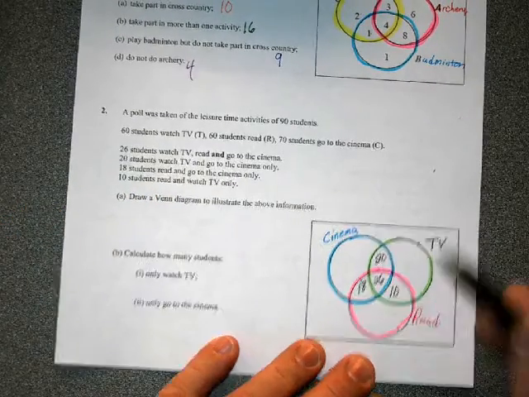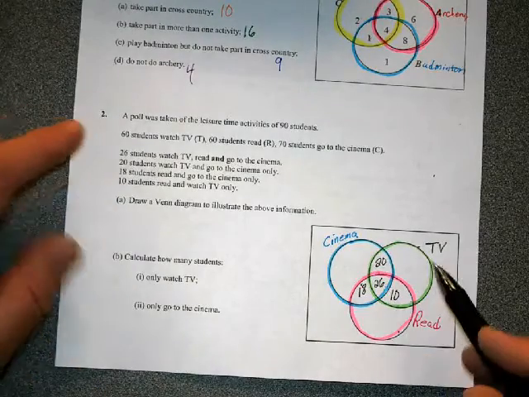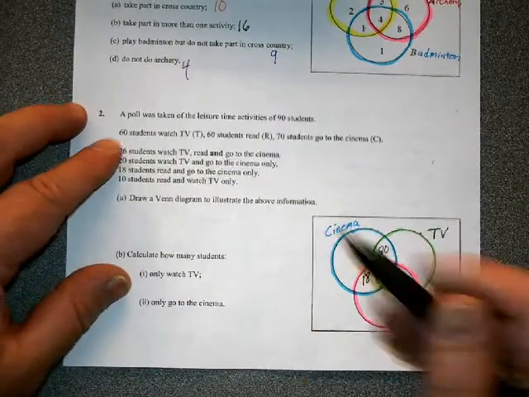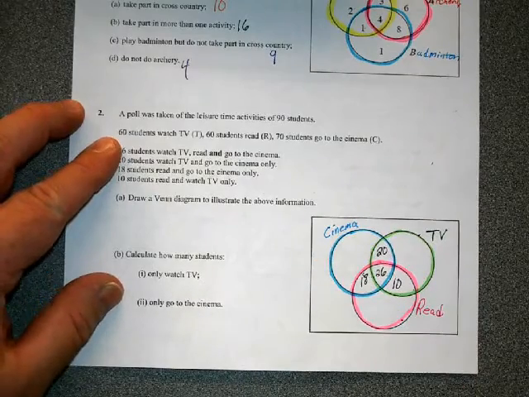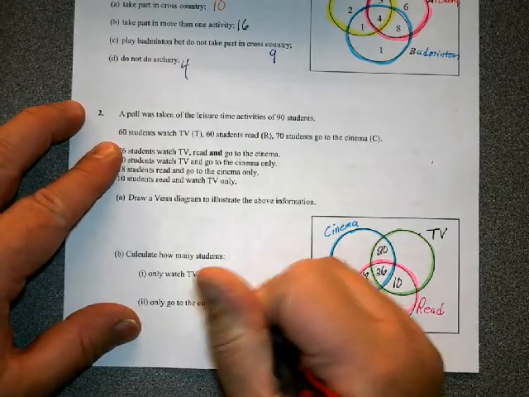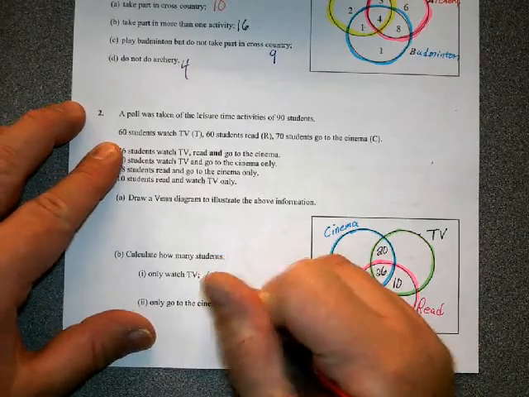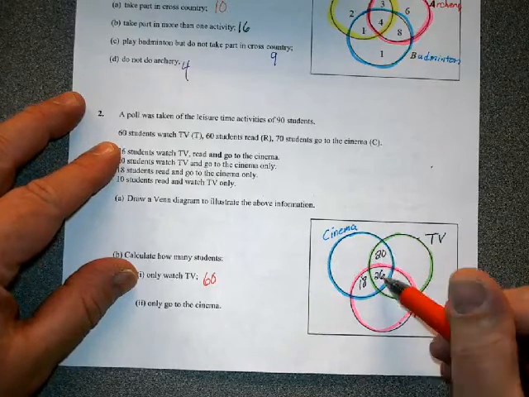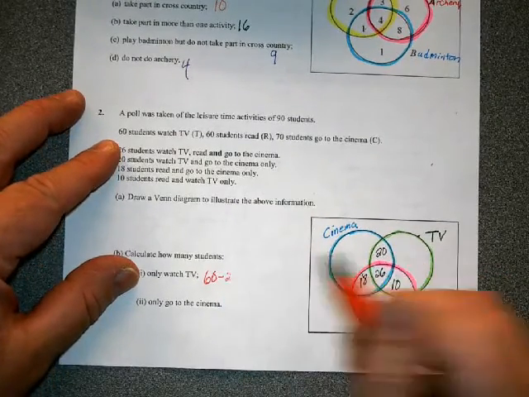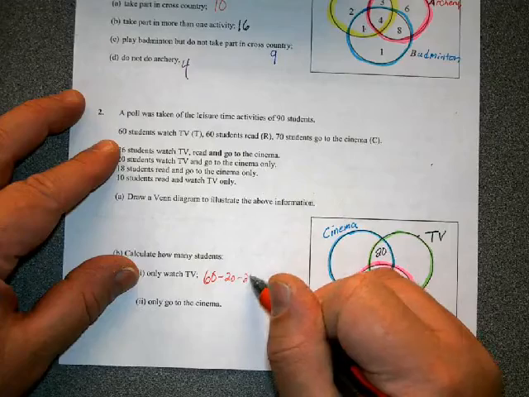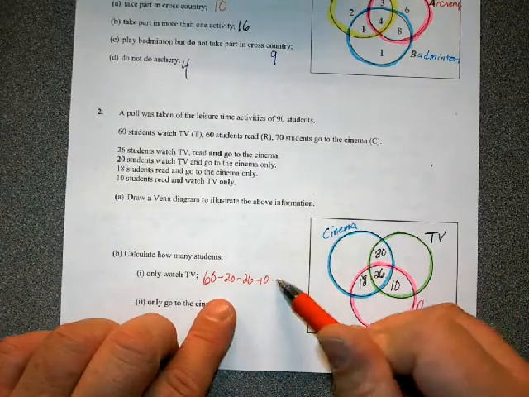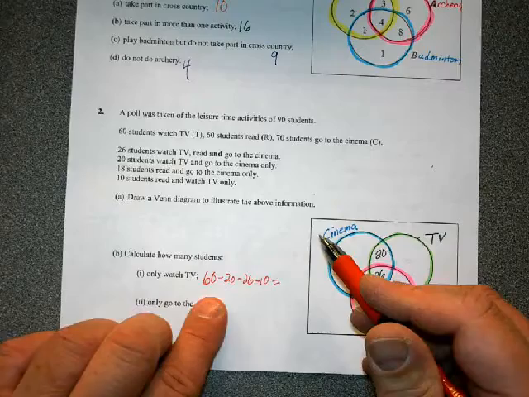TV, I have 60 students total, and we want only TV, so we deduct minus 20, minus 26, minus 10. So we get 4 watch TV only.